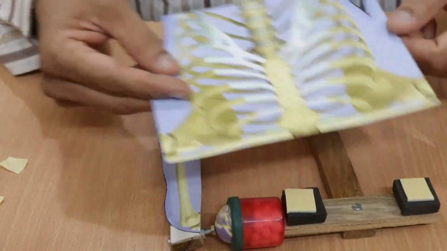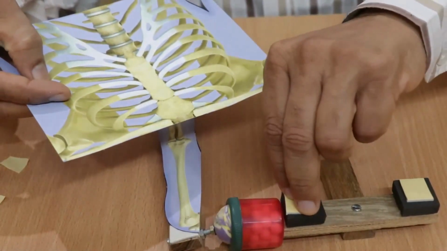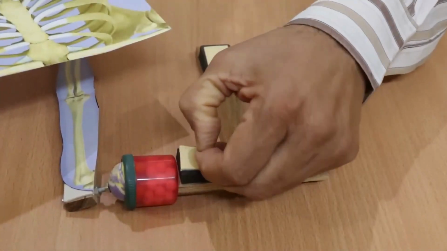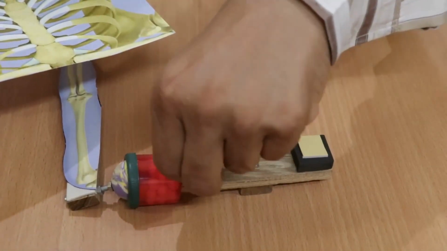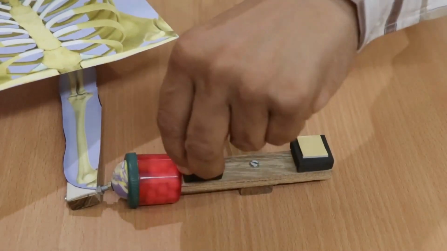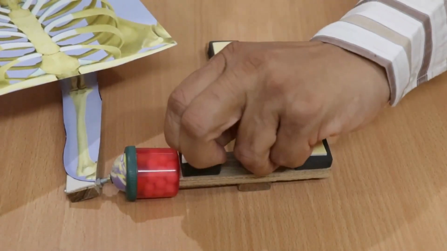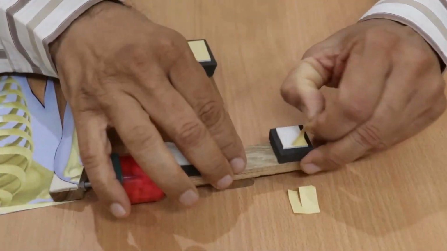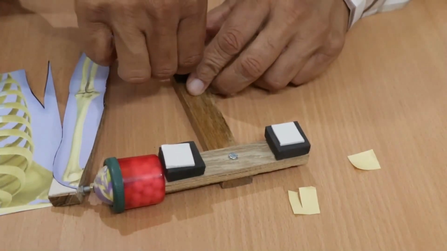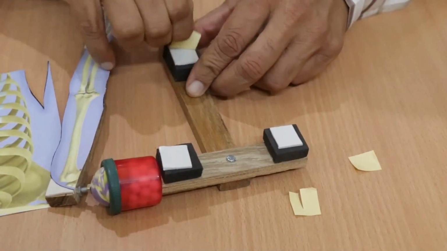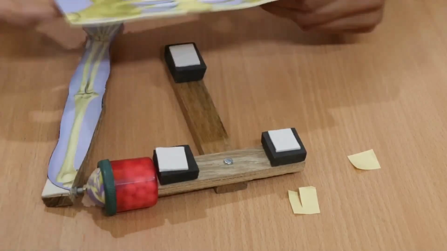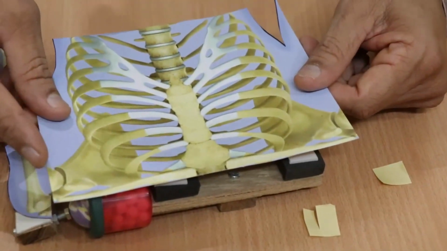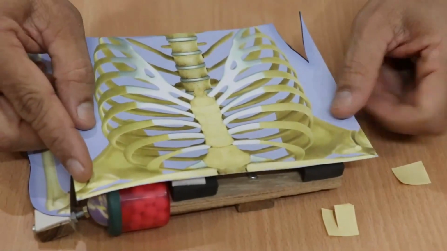Now this rib cage, let us remove release paper of the adhesive tapes from these three double side tapes. And you have to place this rib cage in such a way that it will be as close as possible to your hand that is already placed there.